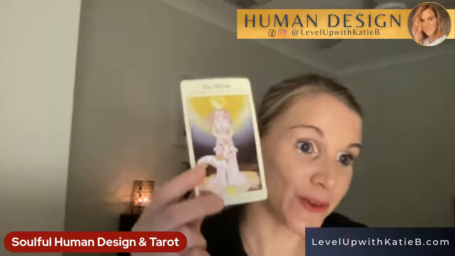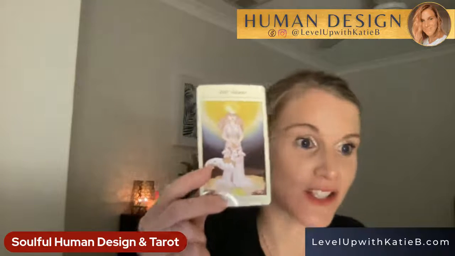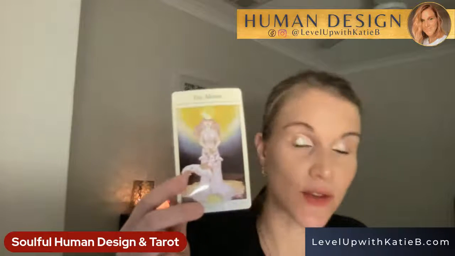The reason they are lunar beings is because the rest of the 5 energy types are actually solar beings, right? So the sun activates our chart. Whereas with reflectors, they are guided by the moon. They have every single one of the energy centers.